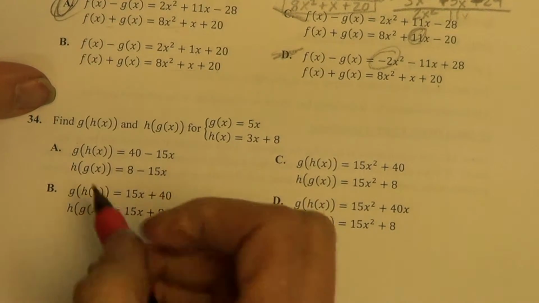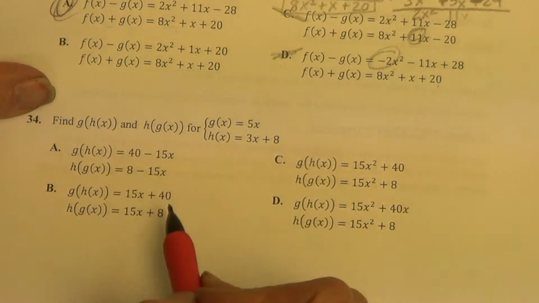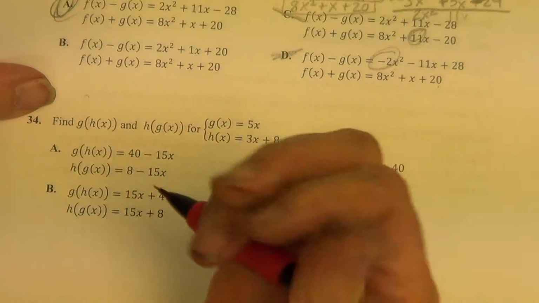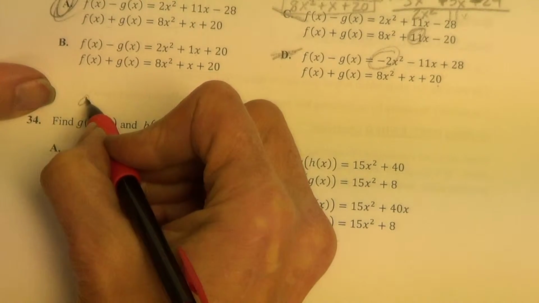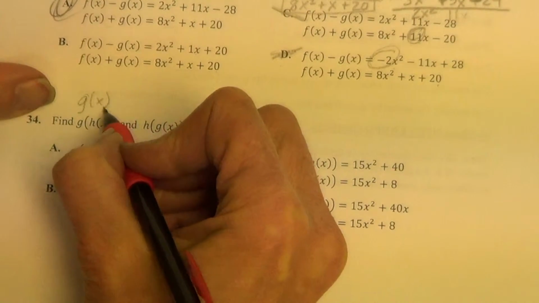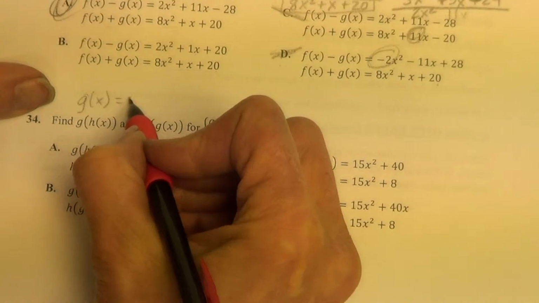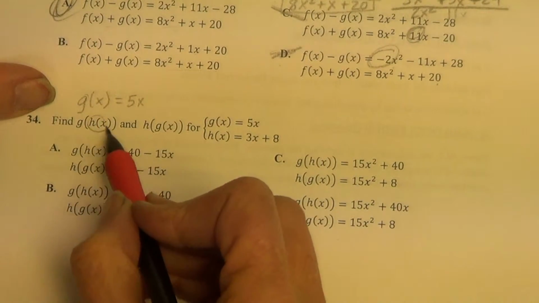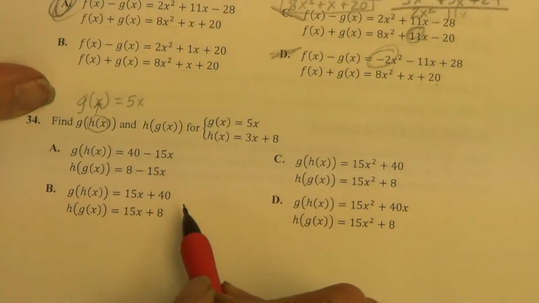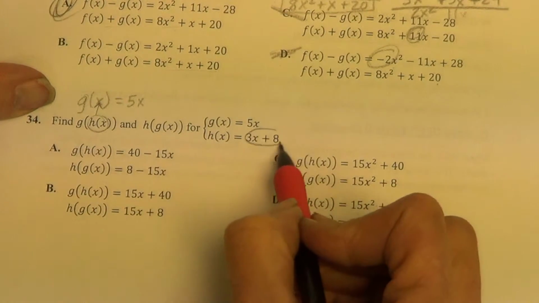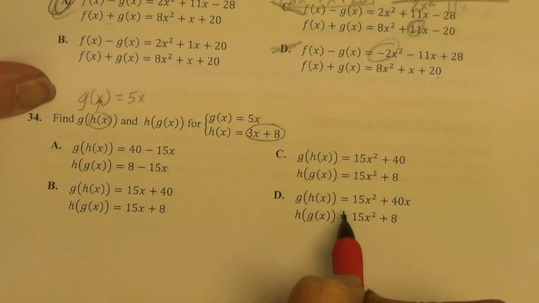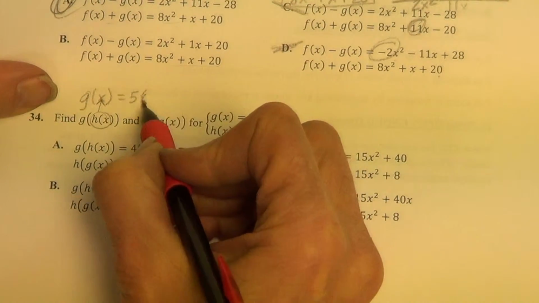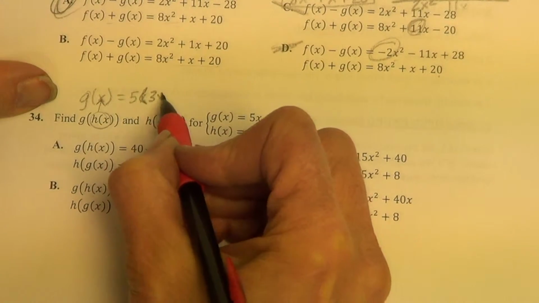Okay, I want to find the g of h of x. Remember what that means. That means you're looking at this function, g of x, which equals 5x. And you're saying, I want the h of x to go in place of the x in this function. H of x is equal to 3x plus 8. So in other words, we need to put that in place of that x: 3x plus 8.